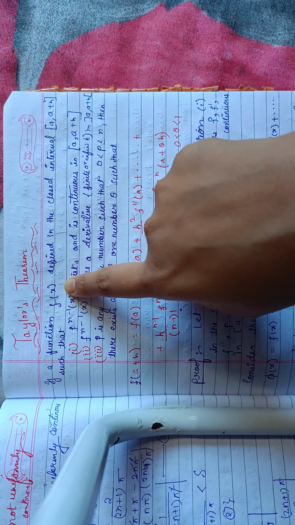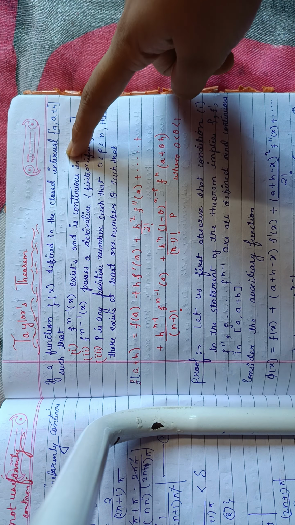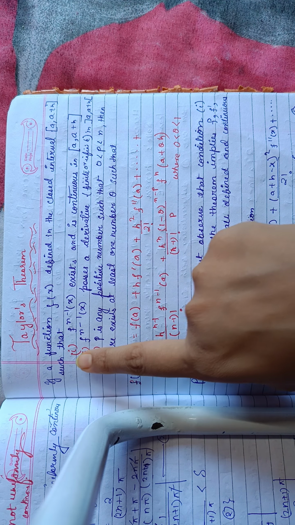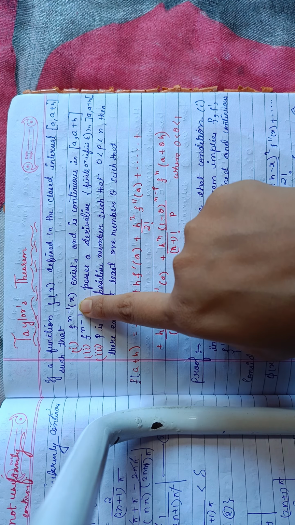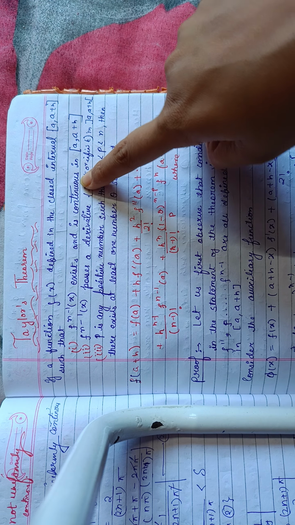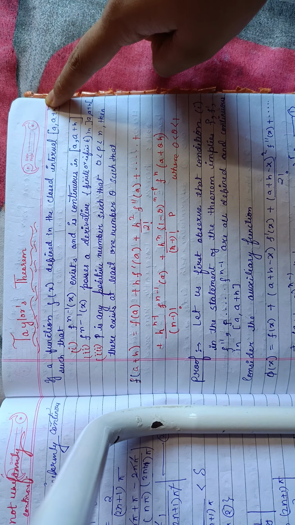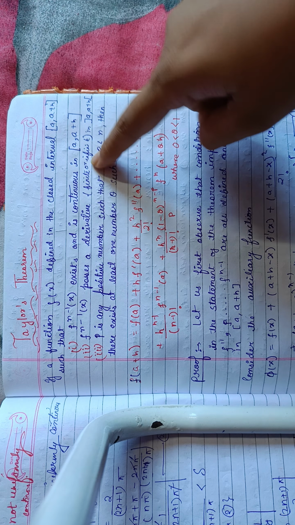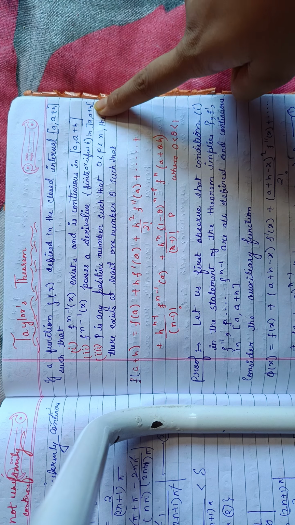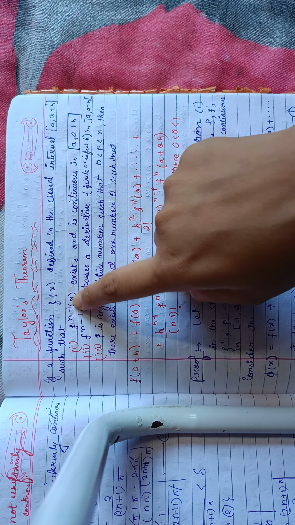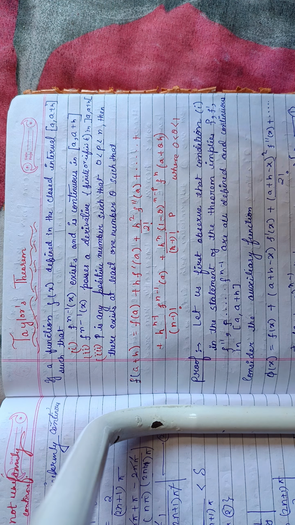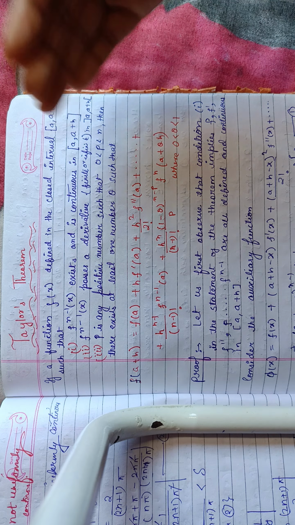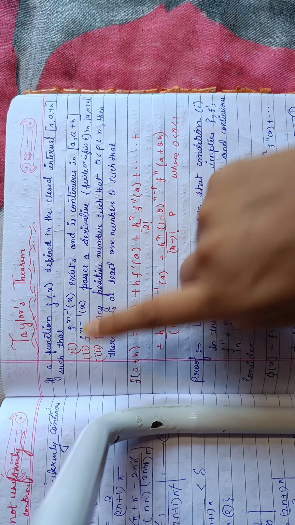If a function f(x) is defined in the closed interval [a, a+h] such that, number 1, f to the power n minus 1 of x exists and is continuous in this interval, and f to the power n minus 1 of x possesses a derivative, finite or infinite, in the open interval. Now what is this f to the power n minus 1? It means one time differentiation, two time differentiation, up to n minus 1 time differentiation, which is known as f to the power n minus 1 of x.